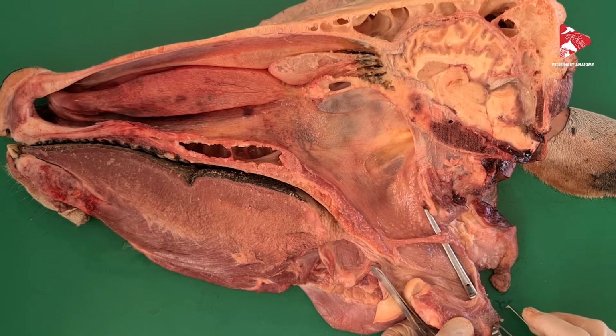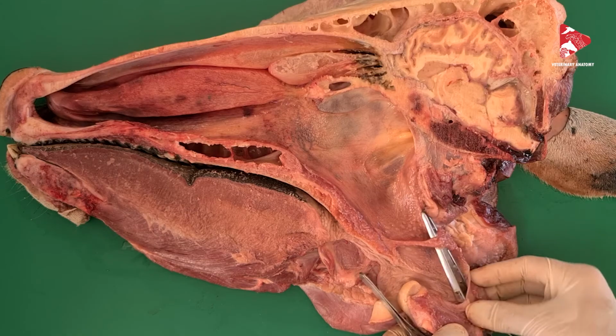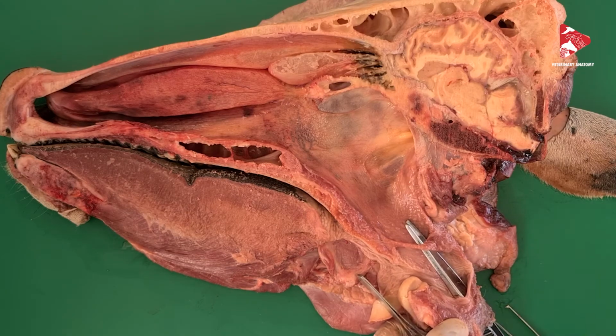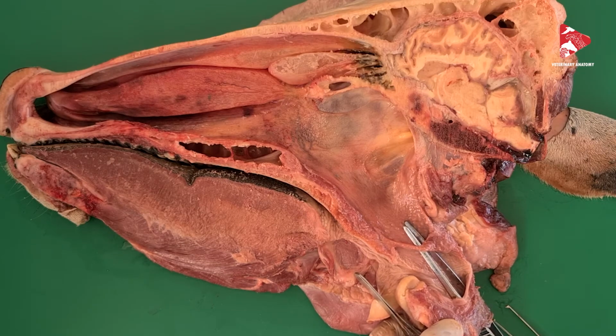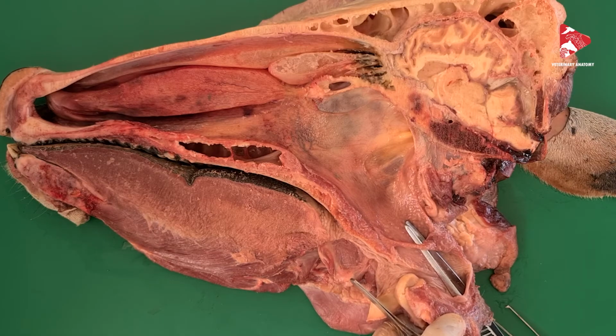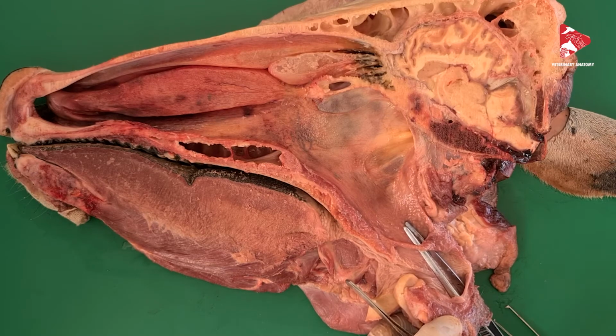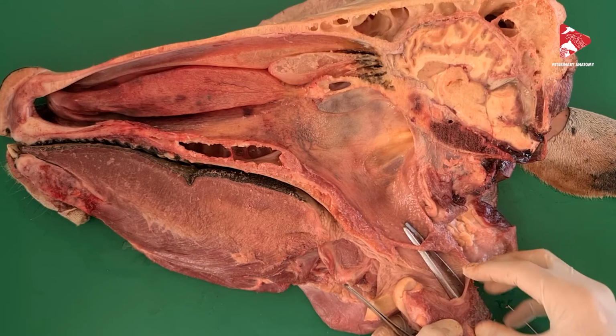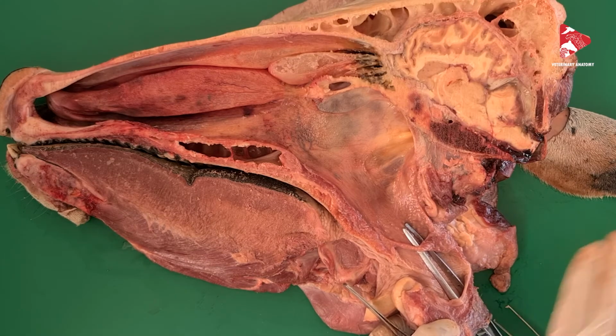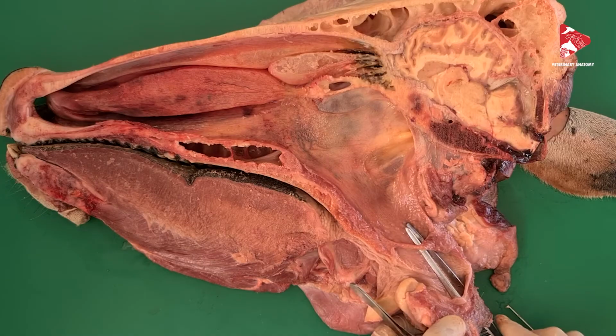Once it moves into the neck, the esophagus is located on the left side of the trachea. And finally, when it enters the thorax, the esophagus will move again, and it is located dorsal to the trachea.